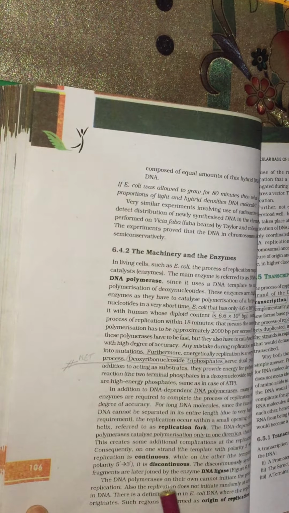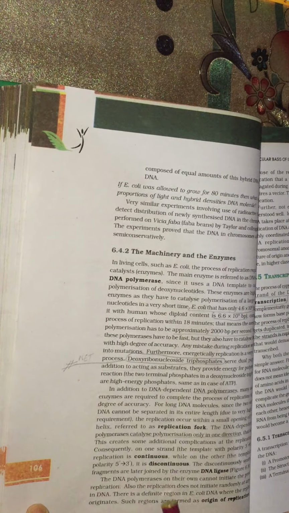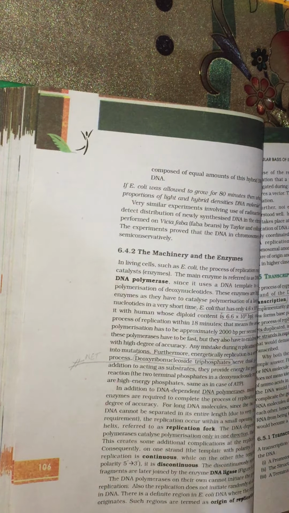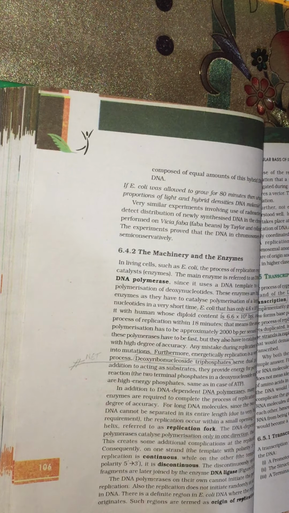Now the DNA polymerases, the enzymes, on their own cannot initiate the process of replication. DNA polymerase cannot initiate the process by itself. So the replication does not initiate randomly at any place in DNA.